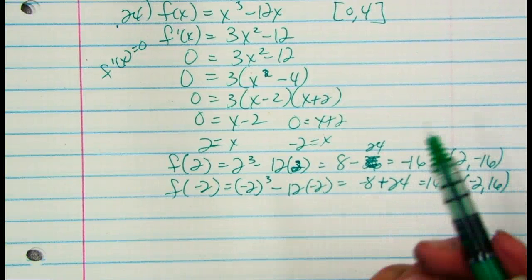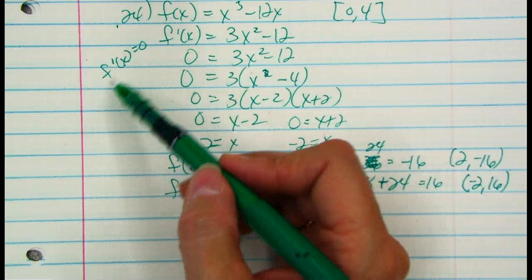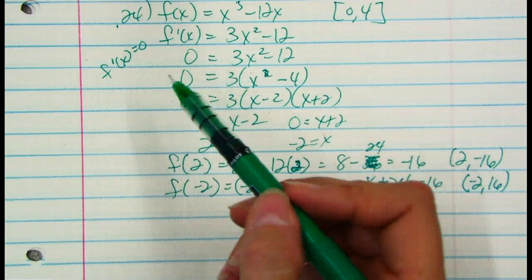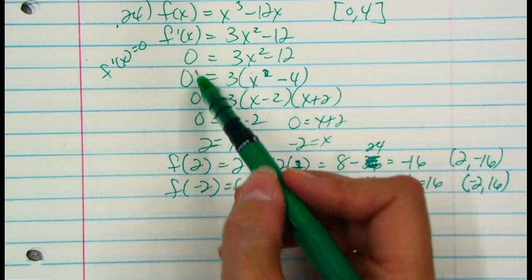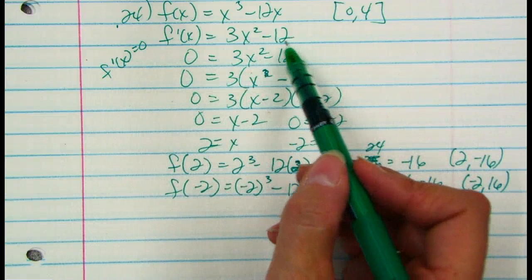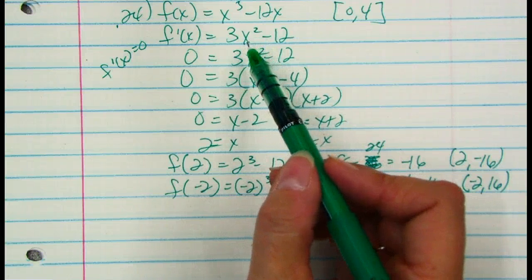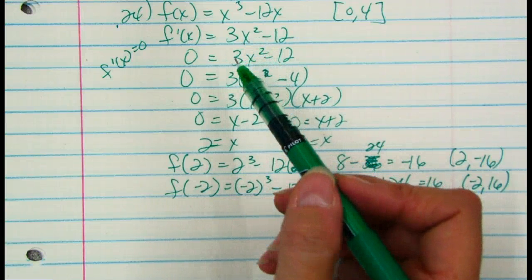So again, back to my steps. It says to find all the critical numbers. Critical numbers come from setting the derivative equal to 0 or seeing if there's any place my derivative can go undefined. Well, with that derivative, there's nowhere it's going to go undefined. I can put in any x value I want, and I'll never get a denominator of 0. Okay, I'm done looking for critical numbers.